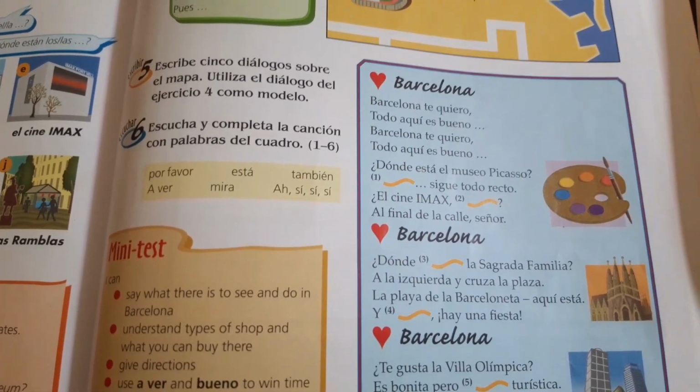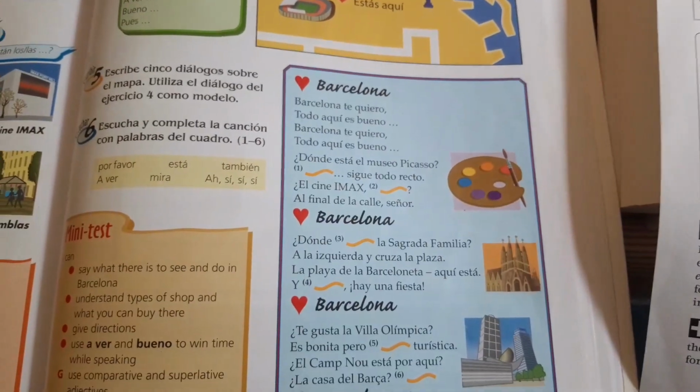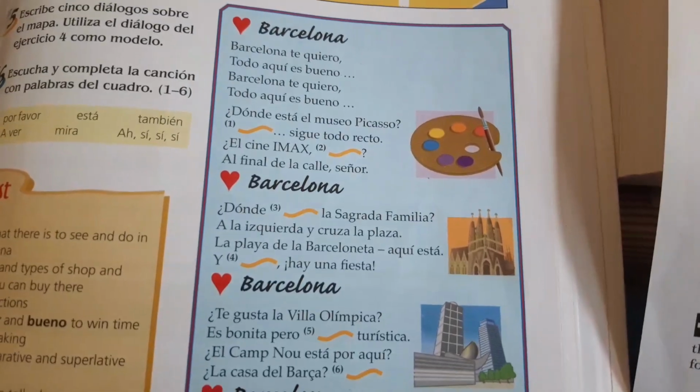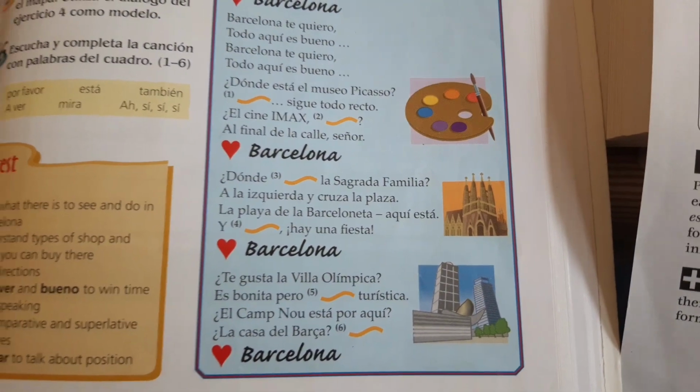We're going to do this song now. Don't worry, I'm not going to sing the song and you're not going to hear it. I'm just going to read it out. I want you to fill in the gaps, okay? So that's 1 to 6, girls, okay? In your margin. And I'll just read it out in full.